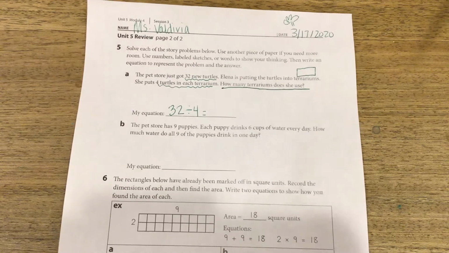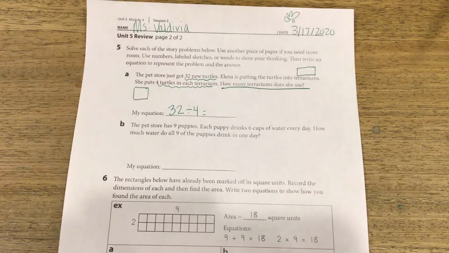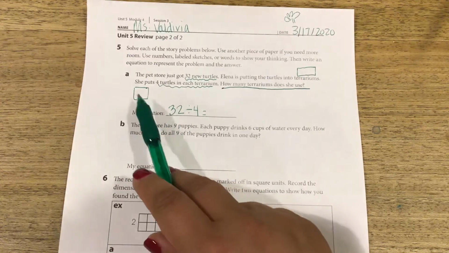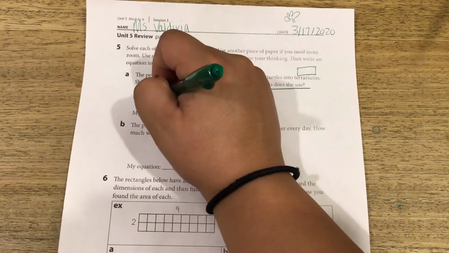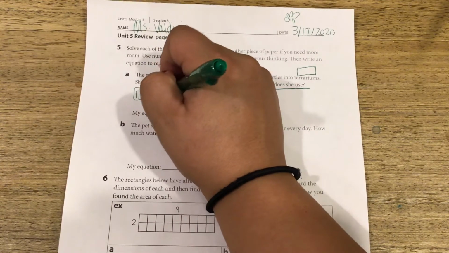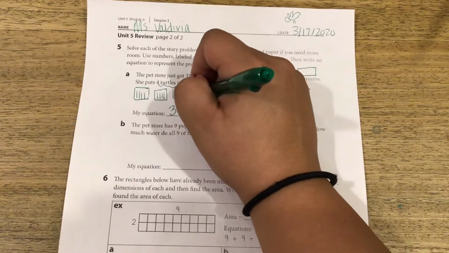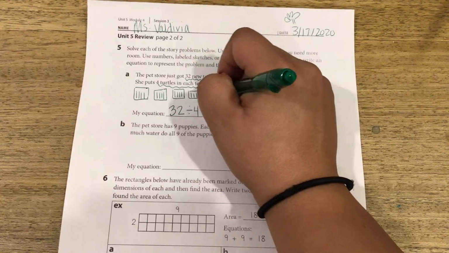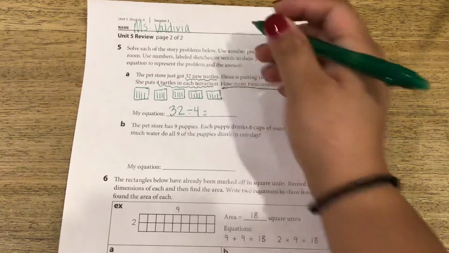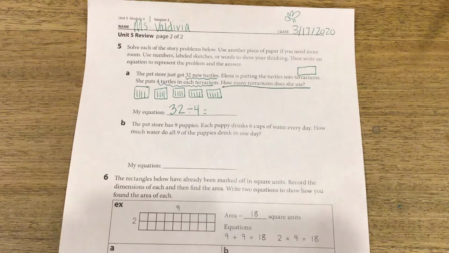Okay, if you know this fact, you can just solve it. If you didn't know it, one thing that you could do is start drawing out the picture. So I'm going to draw my terrariums and count until I get to 32, and I'm going to make sure that I'm only putting 4 in each box. 1, 2, 3, 4, 5, 6, 7, 8, 9, 10, 11, 12, 13, 14, 15, 16, 17, 18, 19, 20. And notice I am not taking time to draw turtles in each of my boxes. I'm just trying to show my work.